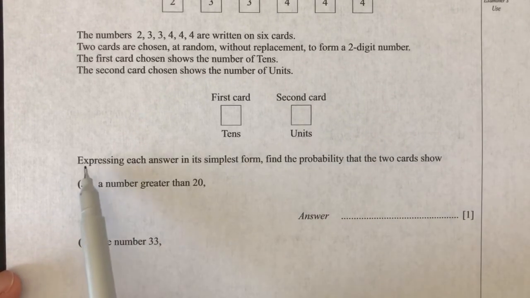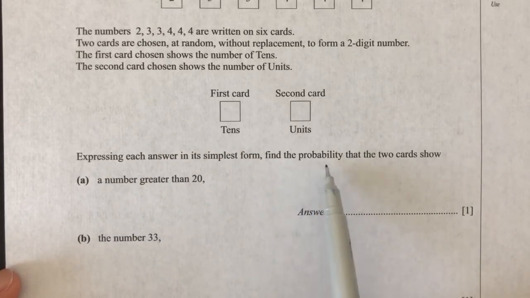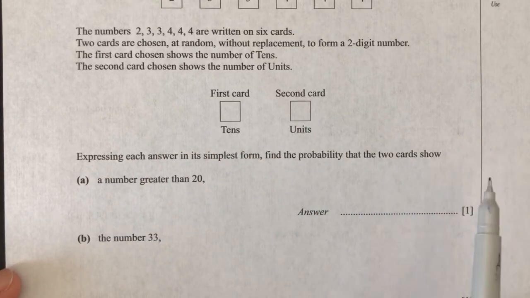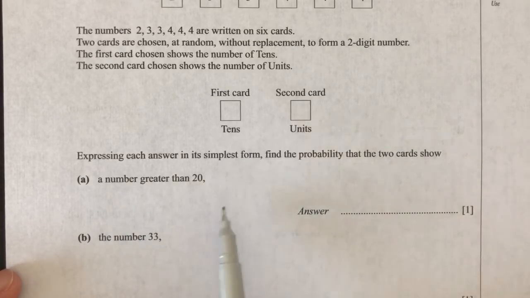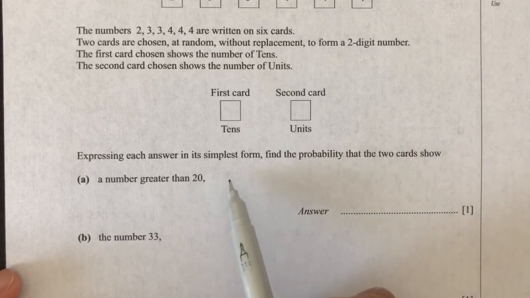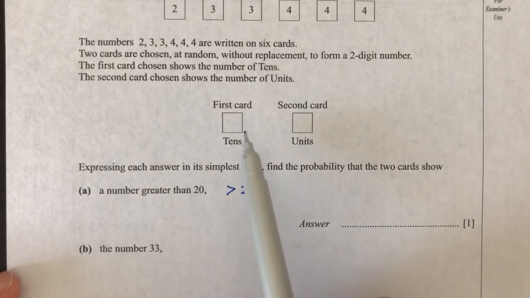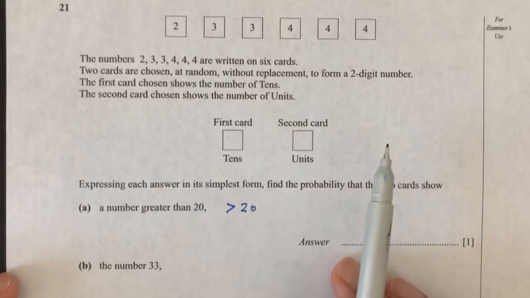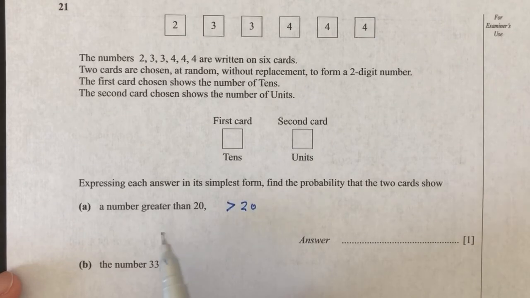So part A, express each answer in its simplest form. Find the probability that the two cards show a number which is greater than 20. So for it to be greater than 20, it needs to be more than 20, right? So what number can we choose to put here? We can choose any of those numbers, which means we can choose 6 out of 6 numbers.